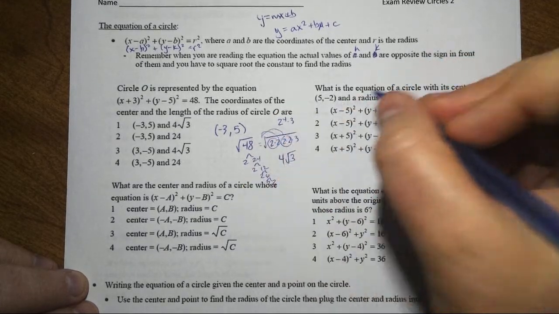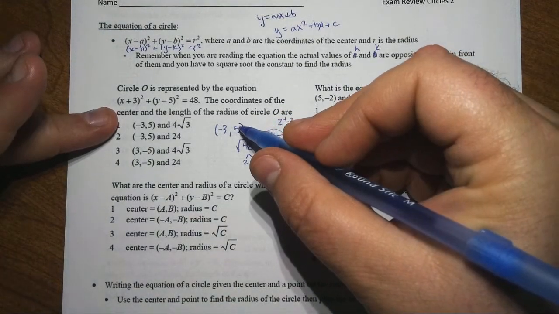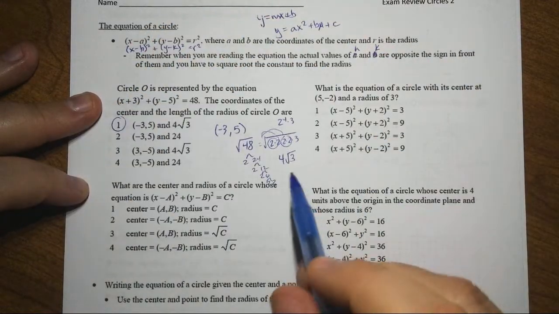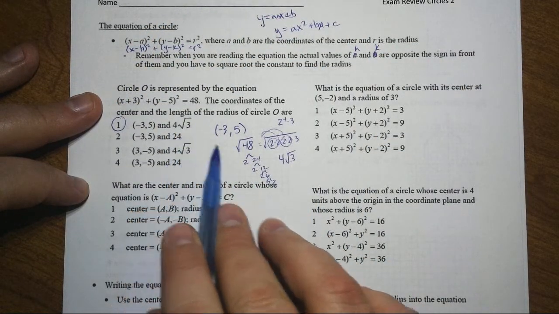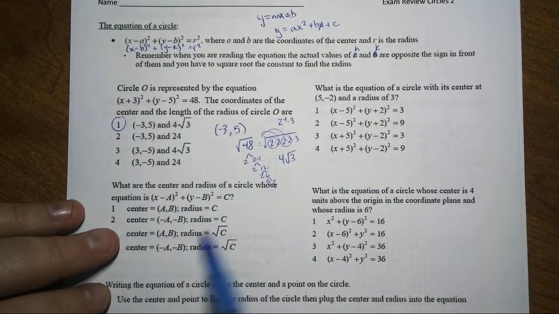The two sets of 2s, one of each comes out, and so we know the center is (-3, 5) and the radius is 4 radical 3. Keep in mind, you can type this in the calculator, and you'll get the same decimals, so you can match them up that way as well.